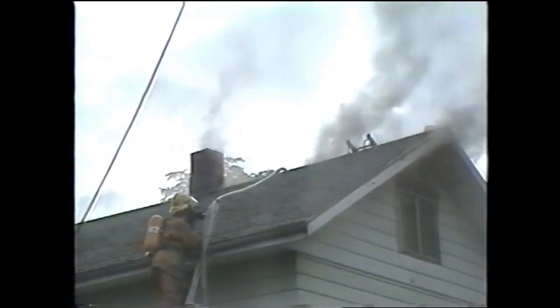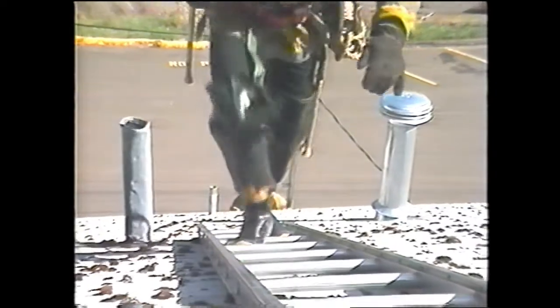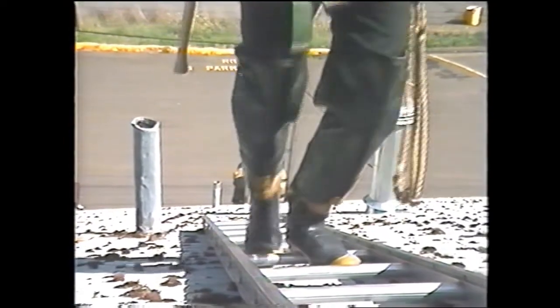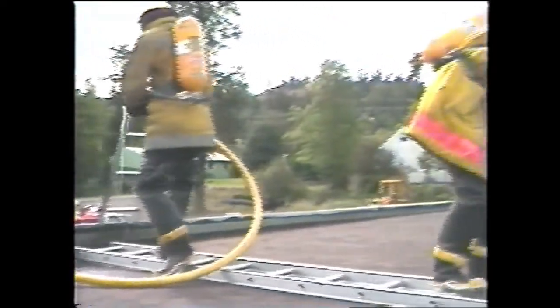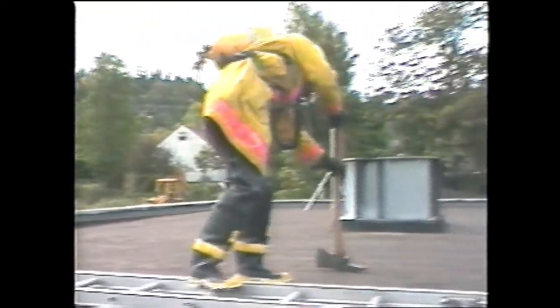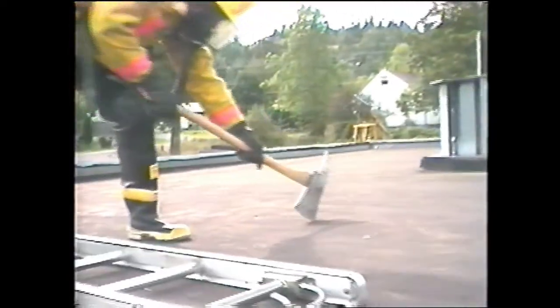Alternate escape routes should be planned in advance. Full protective clothing should be worn, including self-contained breathing apparatus. Roof ladders should be considered to provide positive footing, distribute the weight of personnel, provide a safe work platform, and a possible escape route in the event of a roof collapse. And communication should be maintained between the roof and the ground.